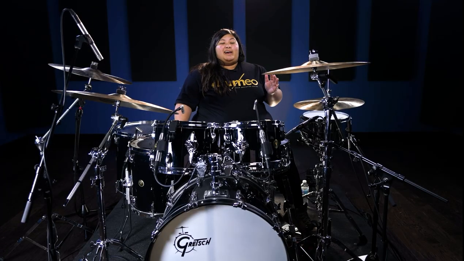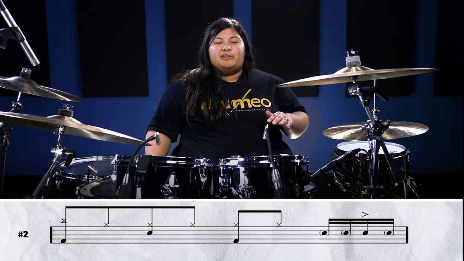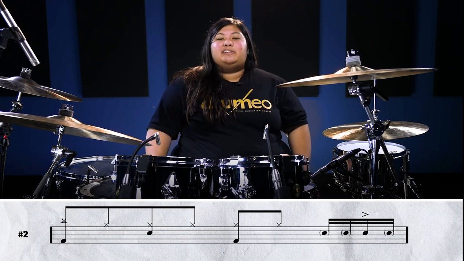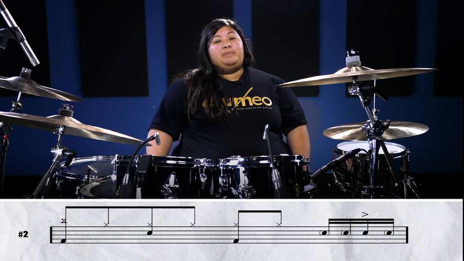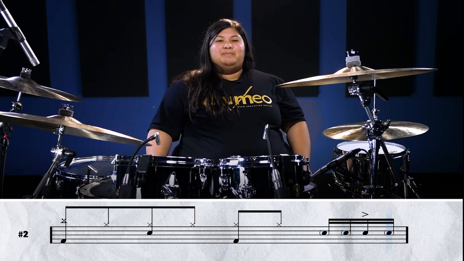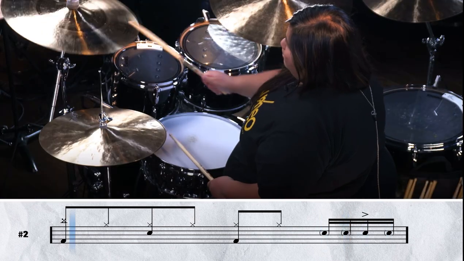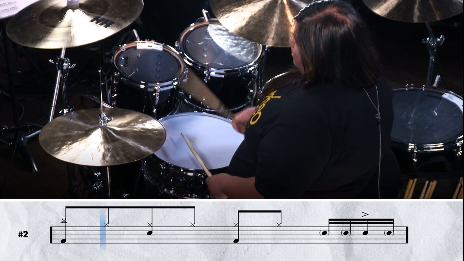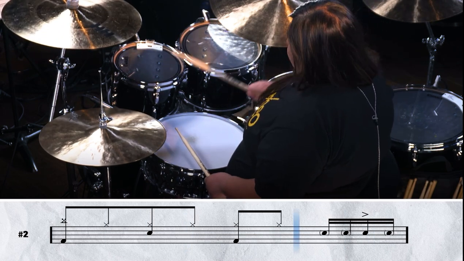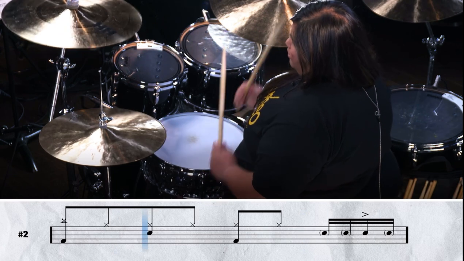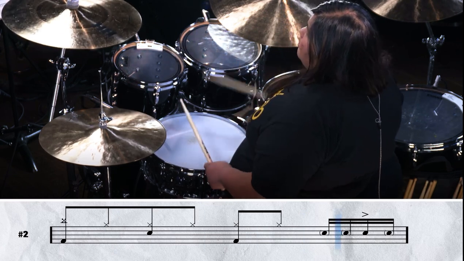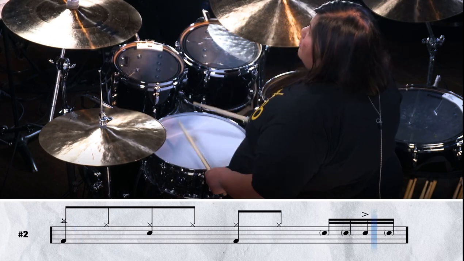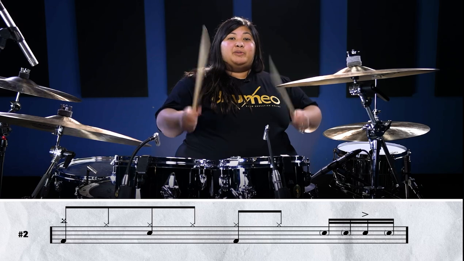Okay, now that we've got that, number 2 is actually the exact same rhythm for beat 4. However, the accent is different. The accent this time is gonna be on the and of 4. So we're gonna be playing 4, E, and A. So here we go, we're gonna try number 2. Okay, let's do it a little faster now.